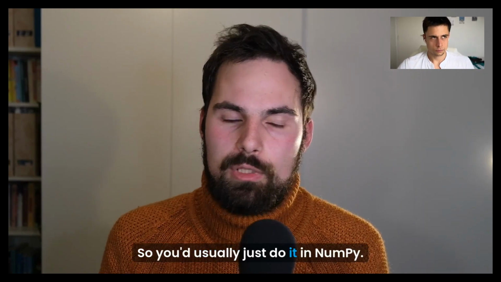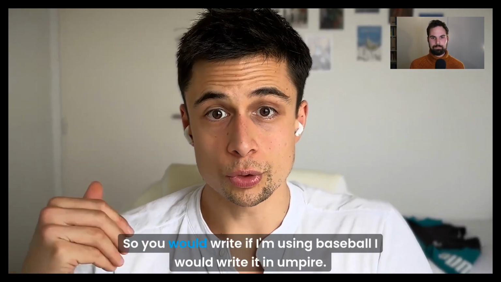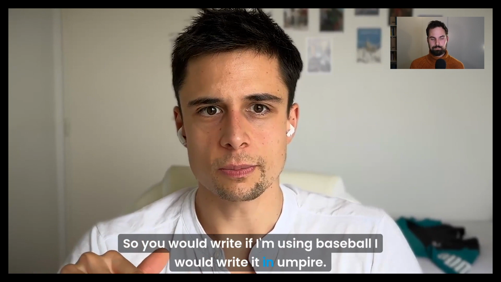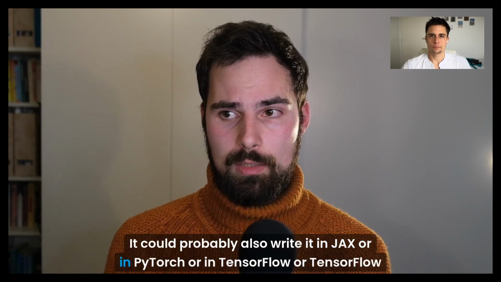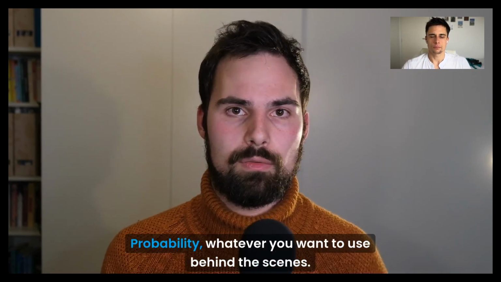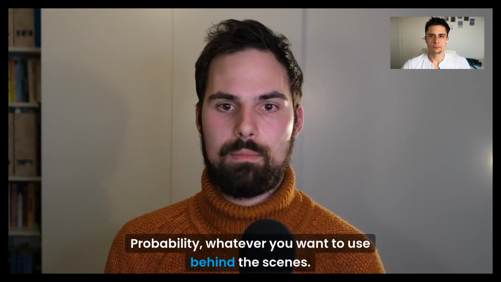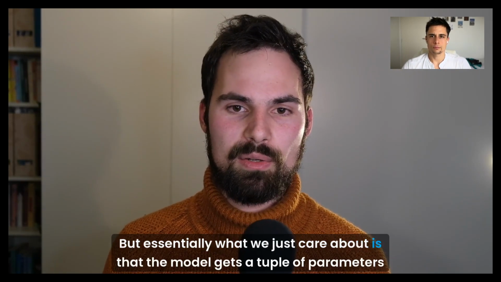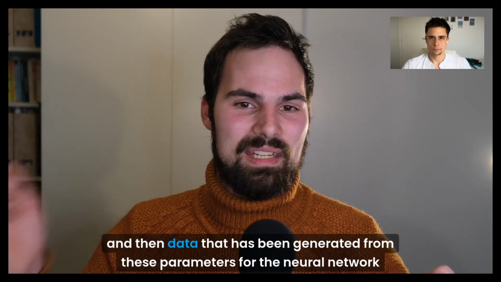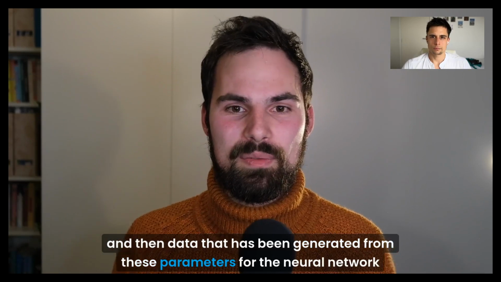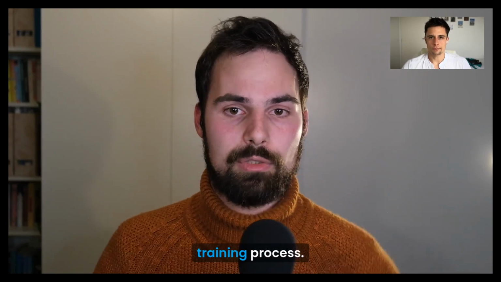So you'd usually just do it in NumPy. So if I'm using BayesFlow, I would write it in NumPy. It would probably be the easiest way. You could probably also write it in JAX or in PyTorch or in TensorFlow or TensorFlow Probability, whatever you want to use behind the scenes. But essentially what we just care about is that the model gets a tuple of parameters and then data that has been generated from these parameters for the neural network training process.